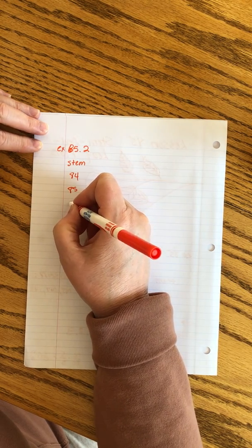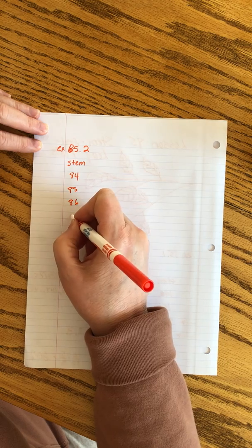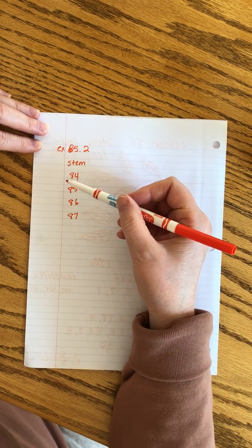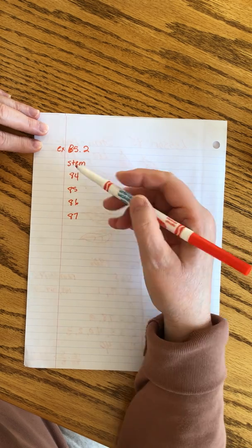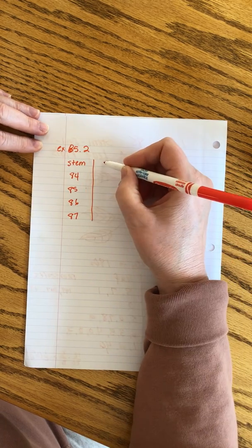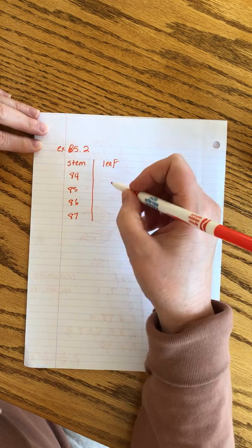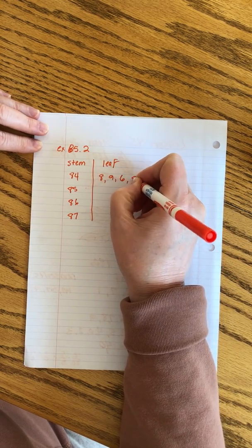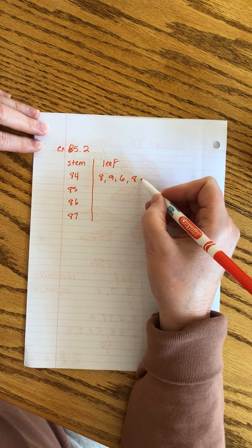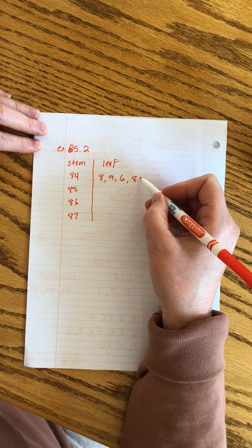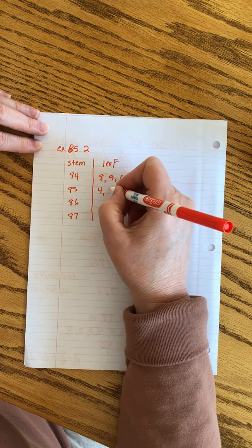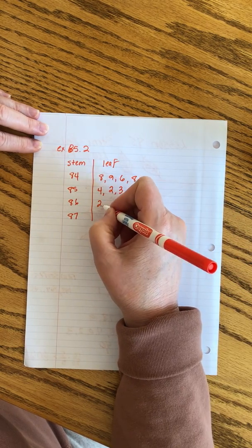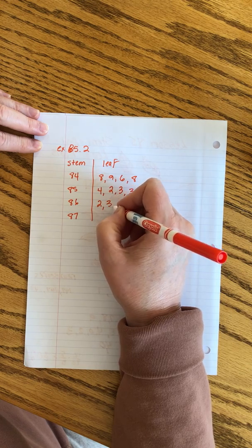So these numbers, we can see before we had 14, 15, 16, 17. In these, we're finding 800s, aren't we? And then here are the leaves, 8, 9, 6, 8. I want to point out to you that we don't necessarily have to put these in order from least to greatest. Sometimes I like to. I think it's easier just to read the data. But mathematically, by the rules, you don't have to.